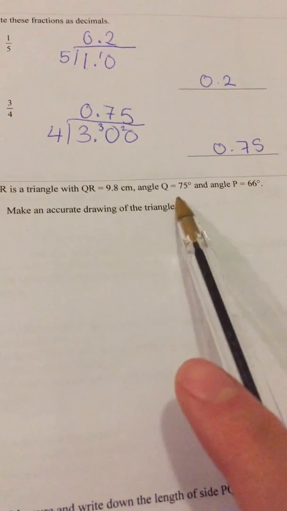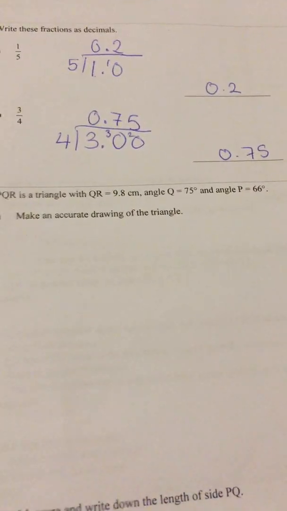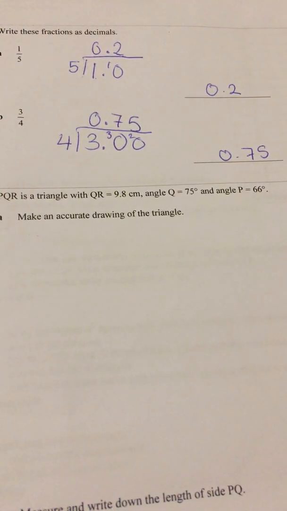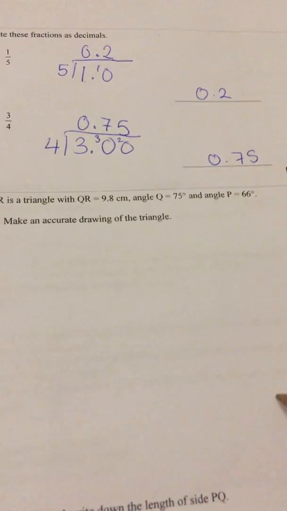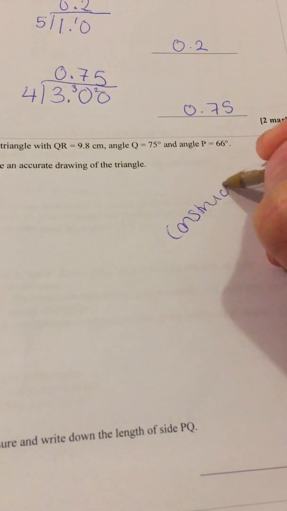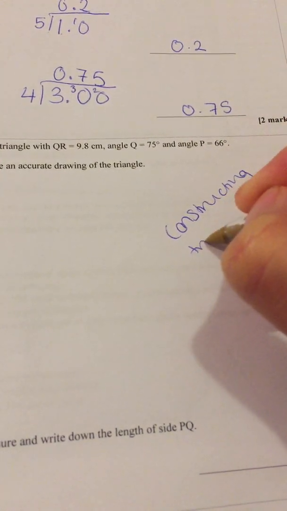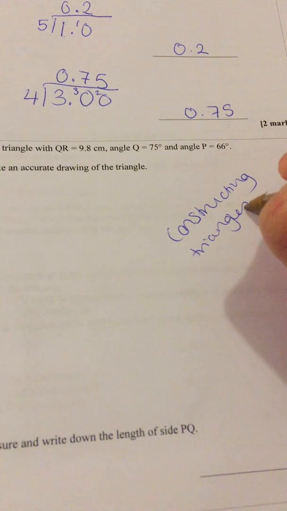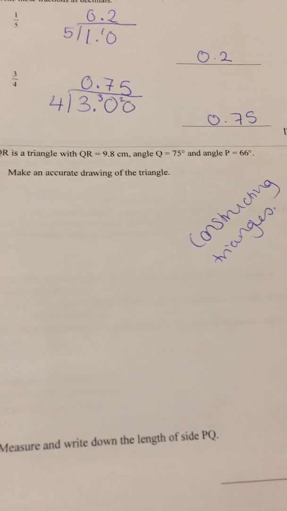With this one, make an accurate drawing. We would be drawing a straight line of QR, which is 9.8 centimetres, using my protractor to measure angles each side. Have a look on my maths at constructing triangles. Okay, I haven't got my protractor at home with me, which is why I can't do that one.